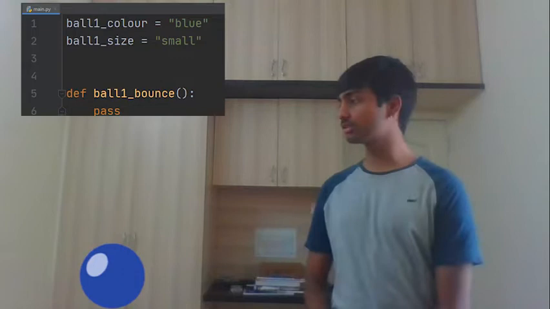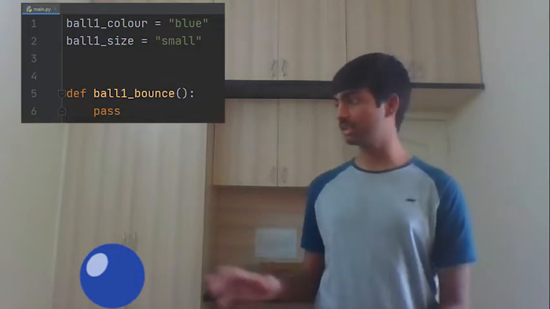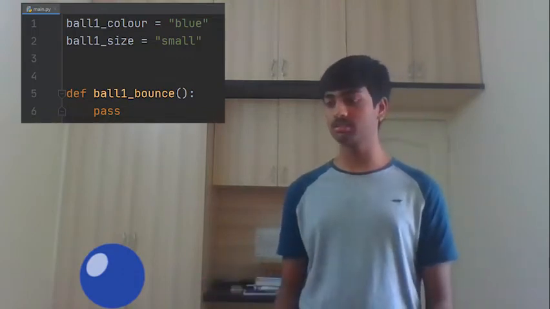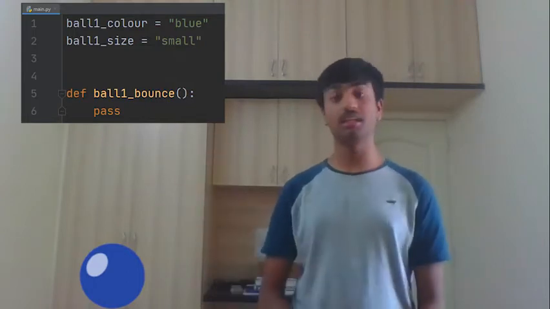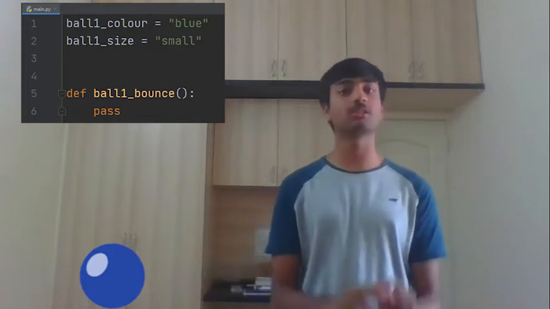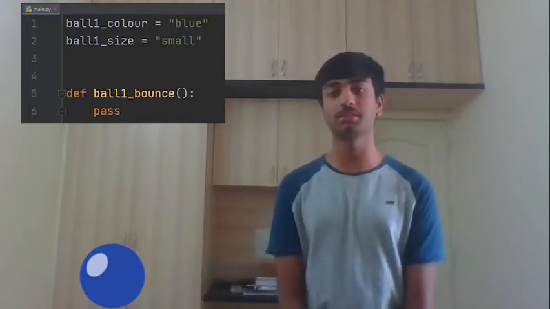For now, we're just going to use the pass keyword in the bounce function because we're not going to write any code that's going to do the animation of a bouncing ball here. That's for another video. This video is about object-oriented programming, so let's keep it simple.